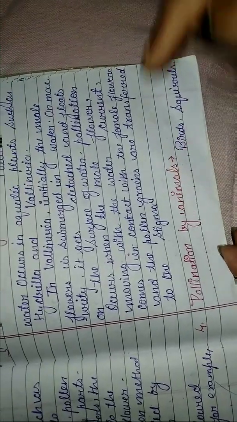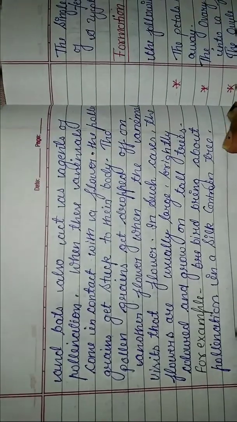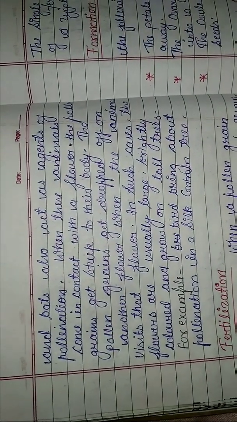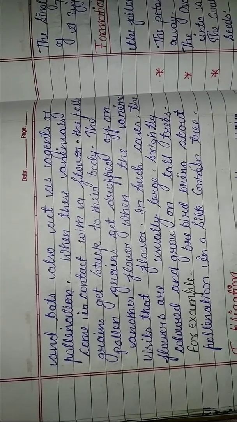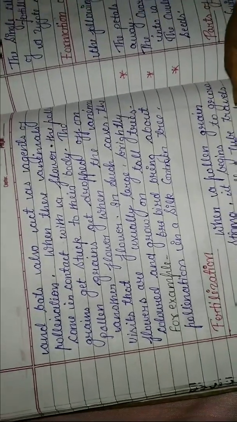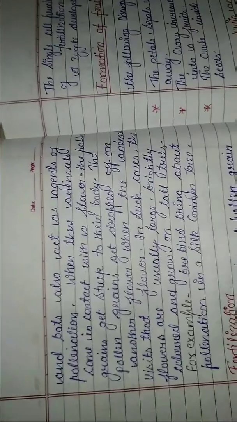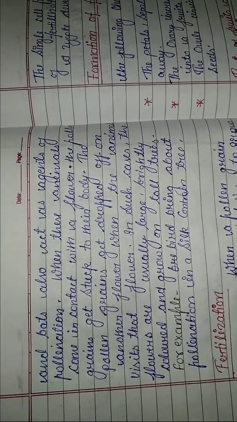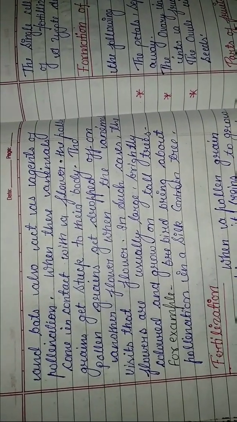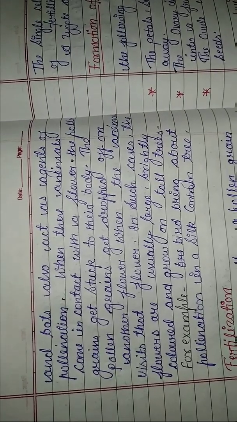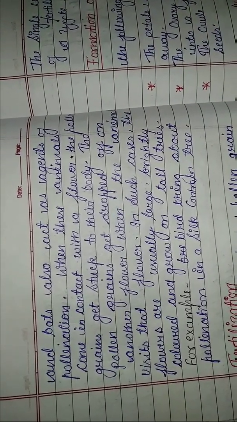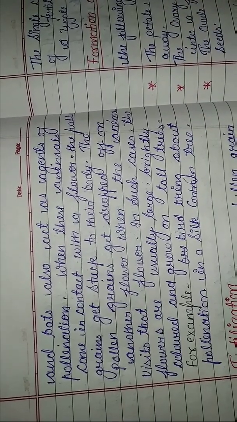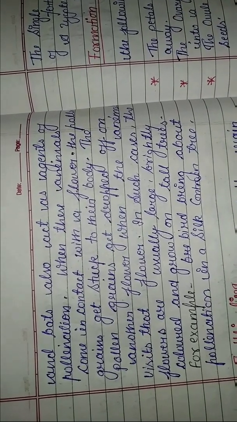Next is pollination by animals. Animals like birds, squirrels and bats also act as agents of pollination. It is similar to pollination by insects. Birds sit on the flower and collect nectar. While collecting the nectar, pollen grains get attached to the body, and when they sit on another flower, the pollen grain is transferred to the stigma of that flower. In this way, pollination occurs.